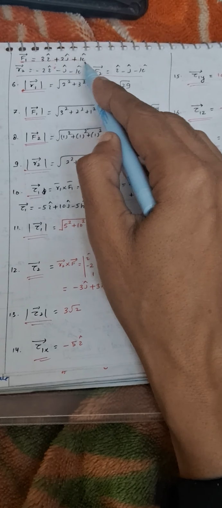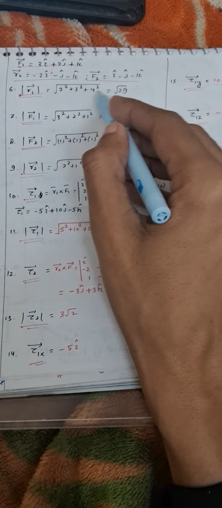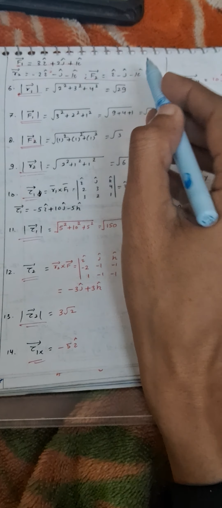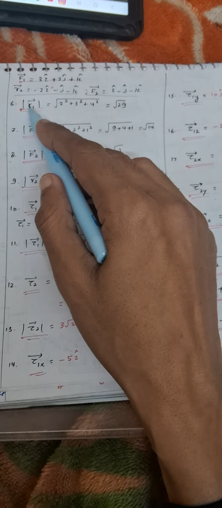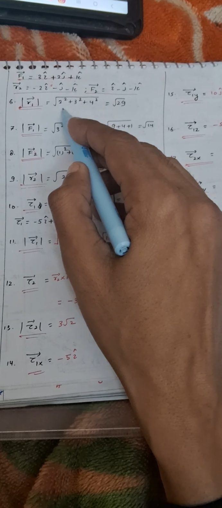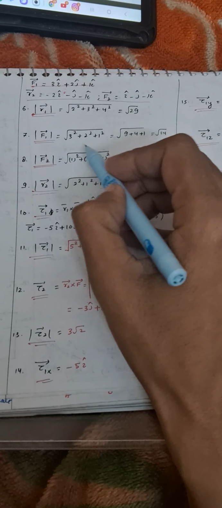F1 as 3i plus 2j plus k. Similarly, vector R2 is minus 2i minus j minus k and F2 is i cap minus j cap minus k cap. So we need to find the magnitude of vector R1. So it is square root of 2 square plus 3 square plus 4 square. So that will be root 29.